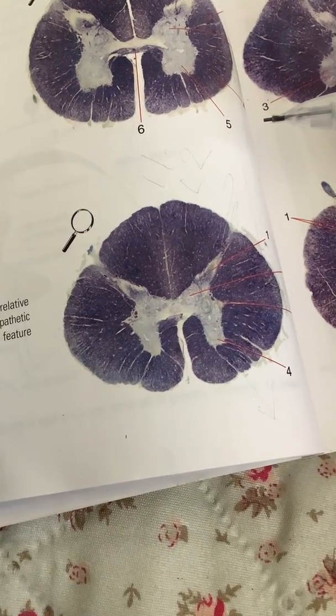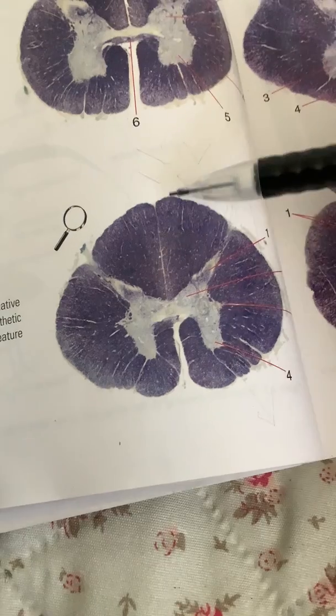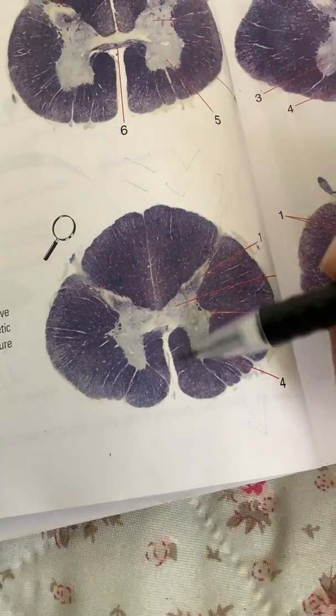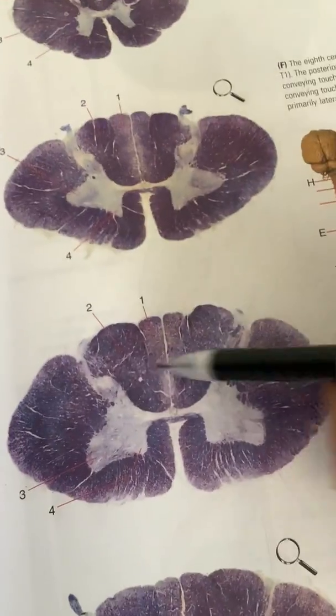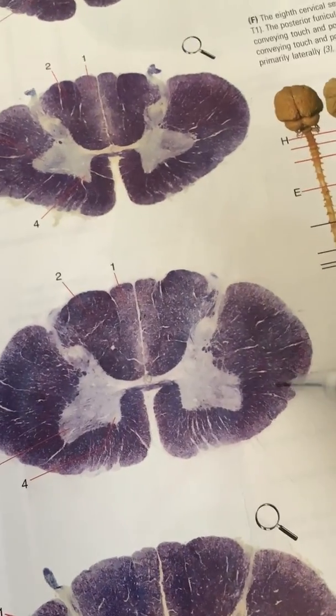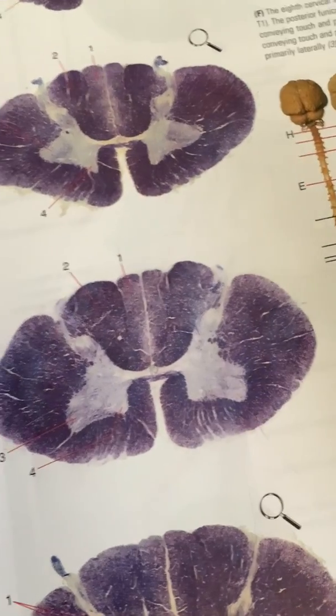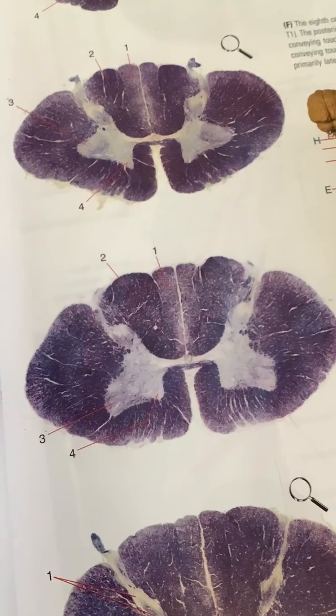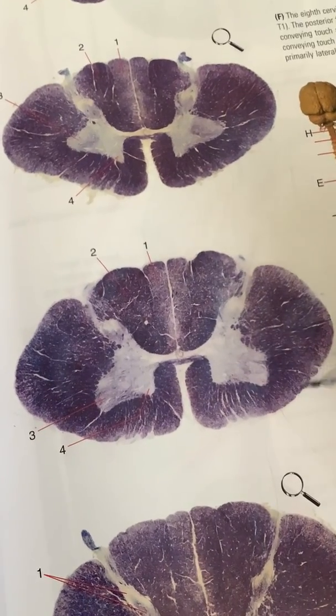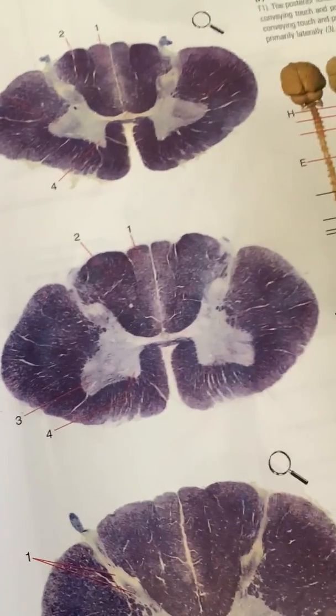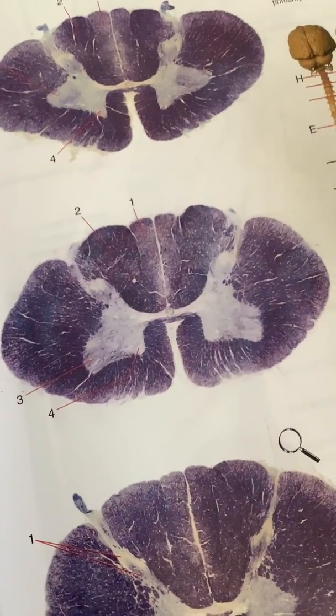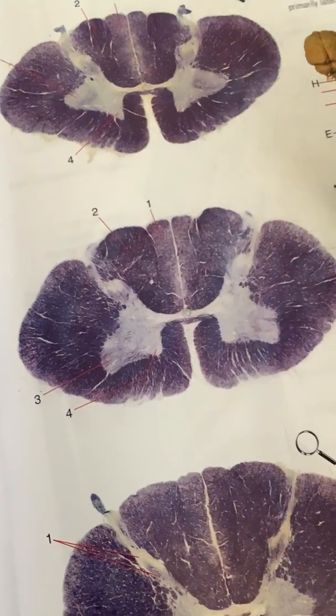It's subdivided into funiculi. So this is the dorsal funiculus. This is the lateral funiculus here, and this here is the ventral funiculus. So dorsal funiculus, lateral funiculus, ventral funiculus. And these all contain different ascending and descending tracts. There are some important ascending and descending tracts.